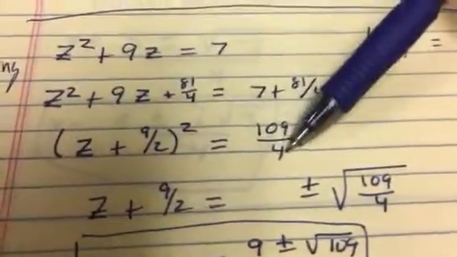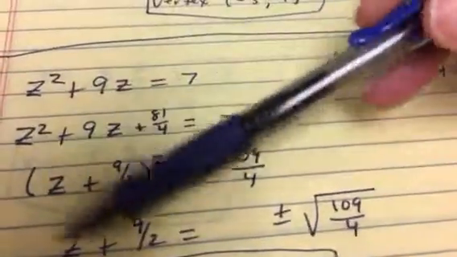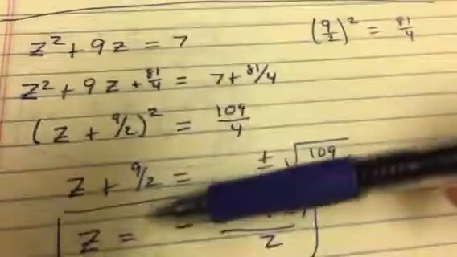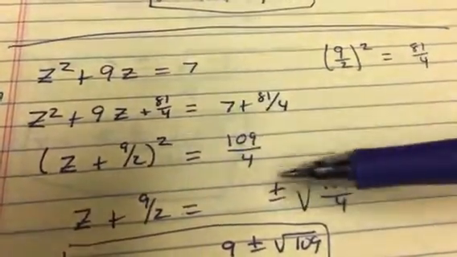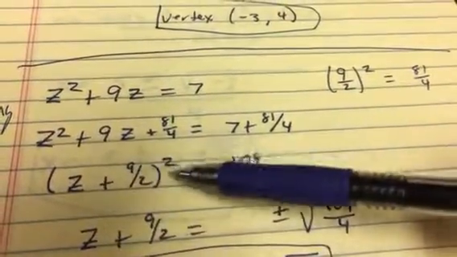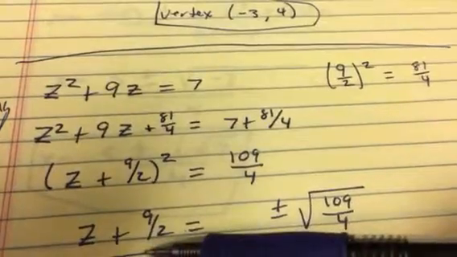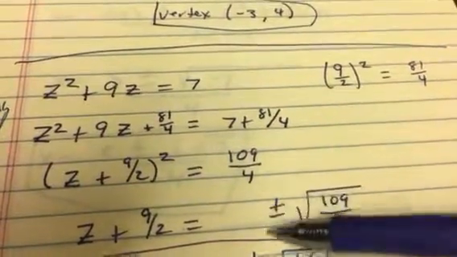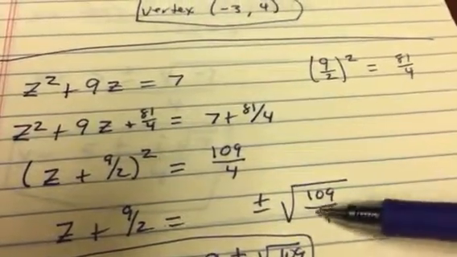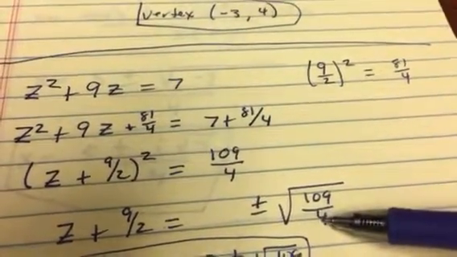I get 109/4. Now, to solve this, I can get rid of the square by taking the square root of both sides. The square root will cancel out the square. I'll get z plus 9/2 equals plus or minus the square root of 109/4. Now 4 is a perfect square, so the square root of 4 is going to be 2.